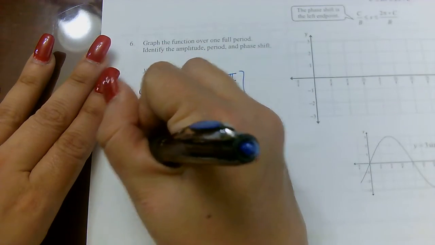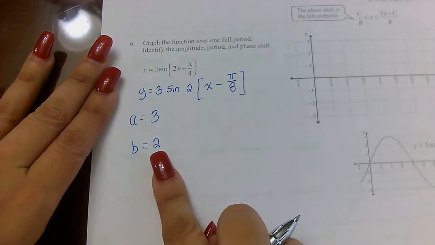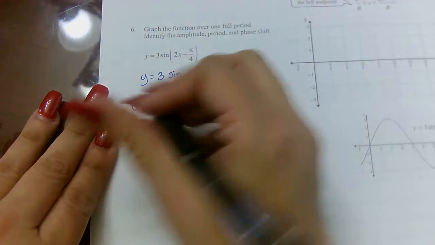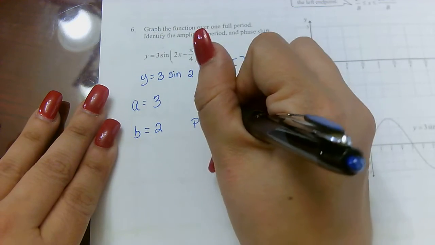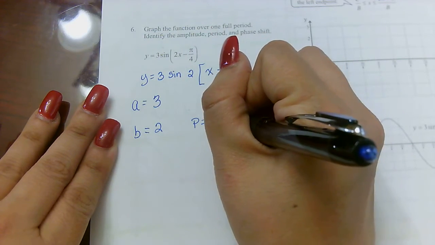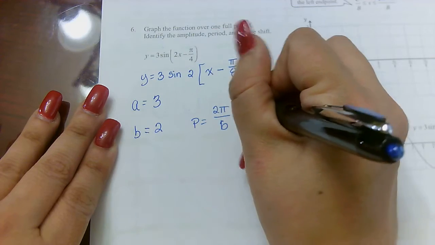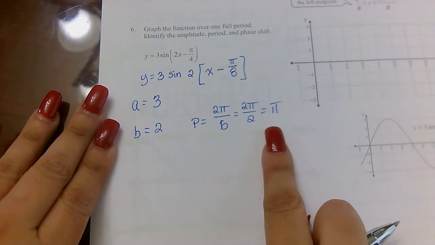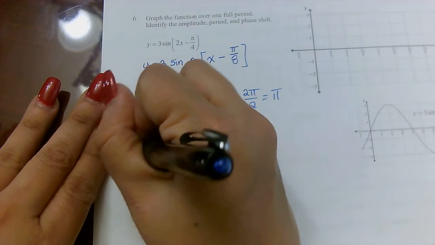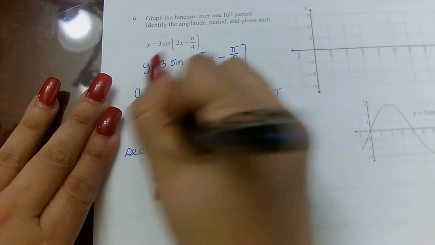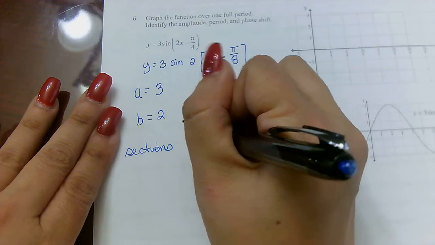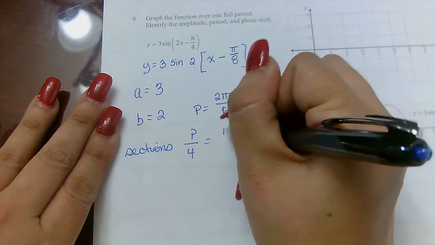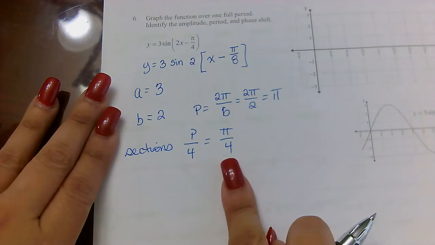B is going to be equal to 2. Okay. What does that tell us about the period? Well, the period is 2 pi over B. Okay. So 2 pi over 2 is the same thing as pi. Okay. Now, remember, for us to get our sections is the period divided by 4. So pi over 4 would be our sections.